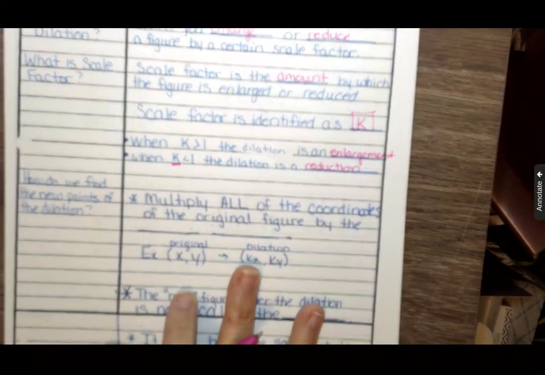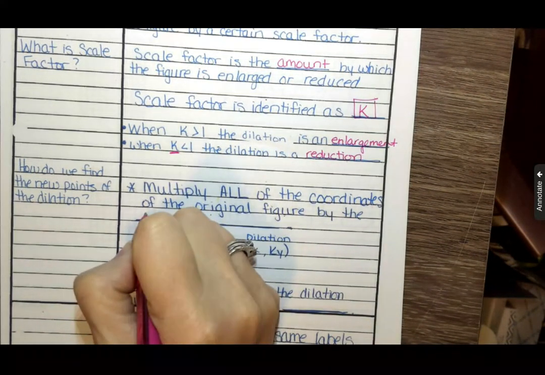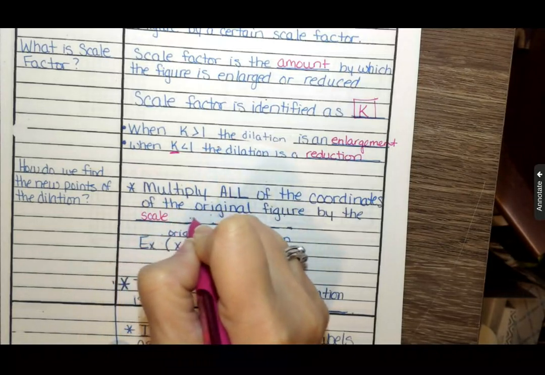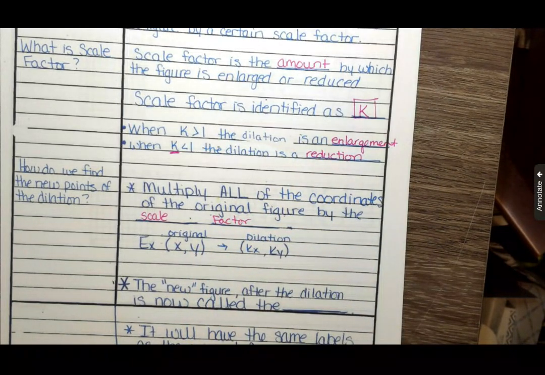So how do we find new points of a dilation? We're talking about all these shapes, and we're going to be enlarging it and reducing it. So how do we go about finding the new points of a dilation? Well, we just have to multiply all of the coordinates of the original figure by that scale factor. So that means we definitely need to know what our coordinates are. If our original coordinates were x and y, we're going to take whatever our scale factor is. Remember, we represent it with k, and we're going to take k times x, k times y.